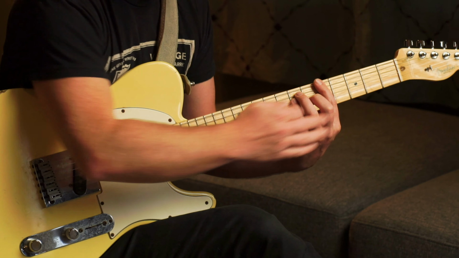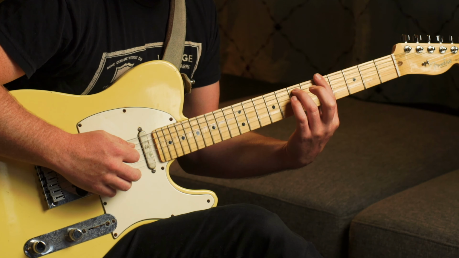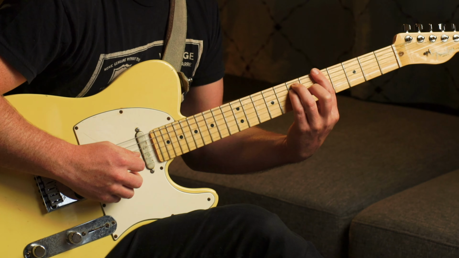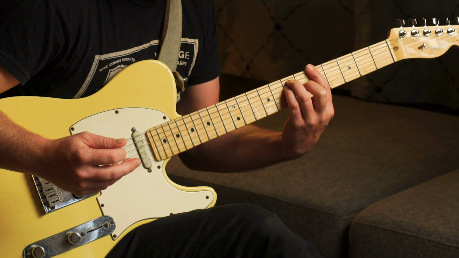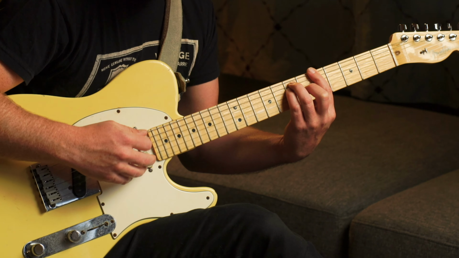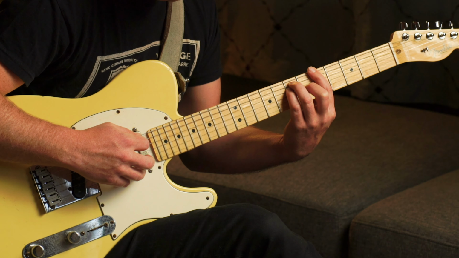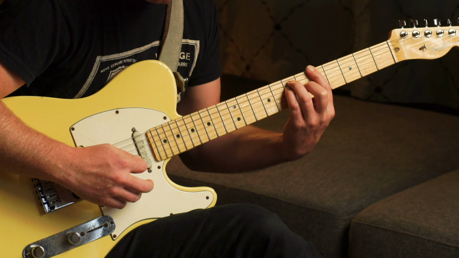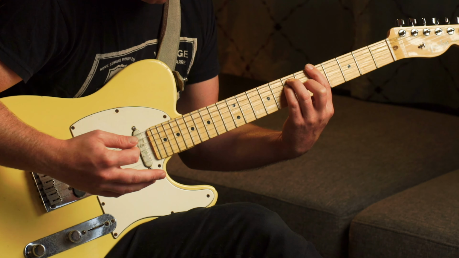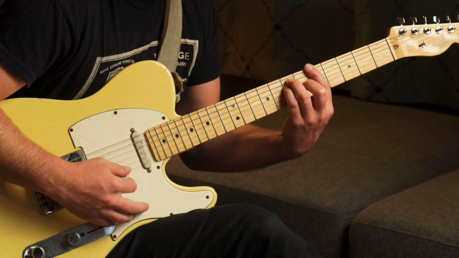Now we're going to put our fingers in that shape: third finger, fourth finger right below it, and then second finger on the G string there. Now you can hear already that sounds very major and happy. So what we have is all the way across. There we go. We've got our major bar chord.